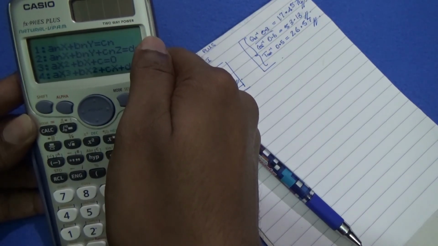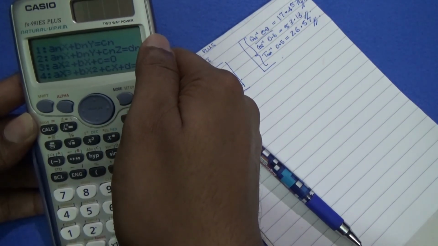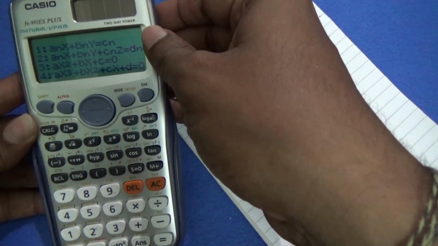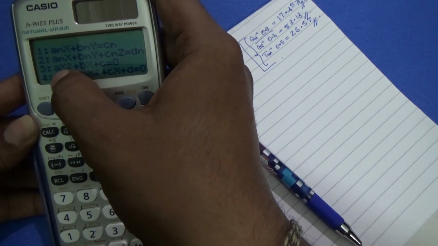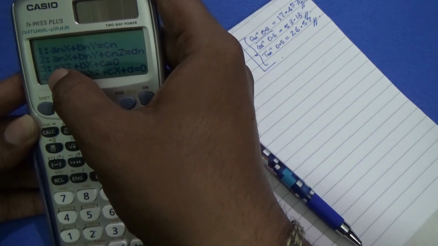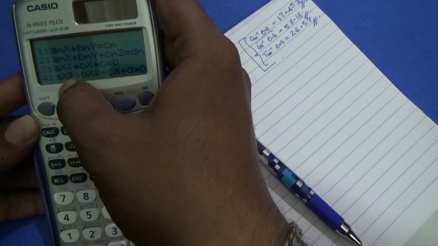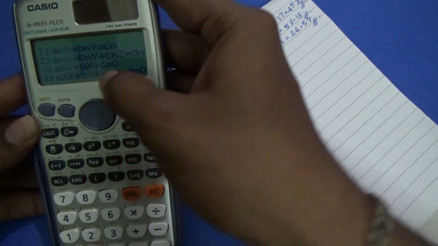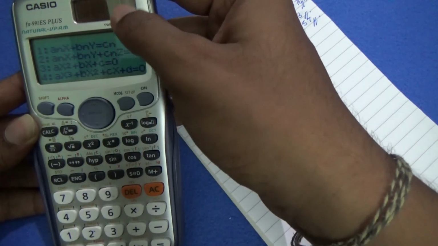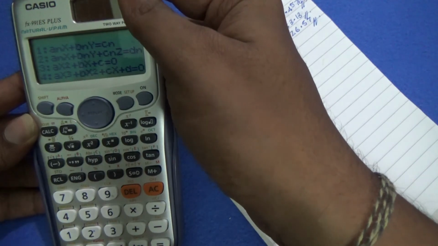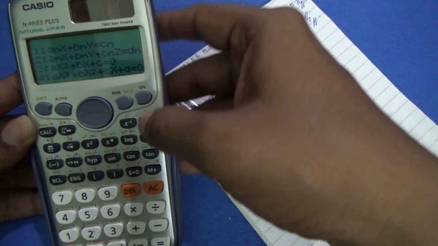But anything more than 3 I cannot do. So I can only use this to solve 2 and 3 simultaneous equations. Now the third option can make me solve equations dealing with square or equations dealing with cube. So I can solve square and cube equations as well. But my simultaneous equations are basically limited to only 3.